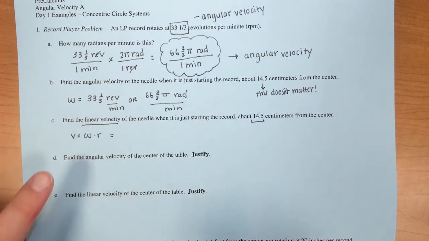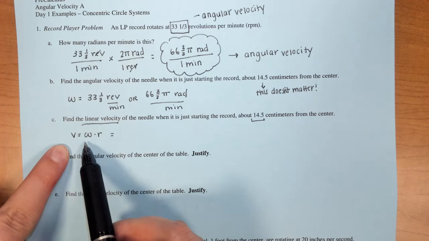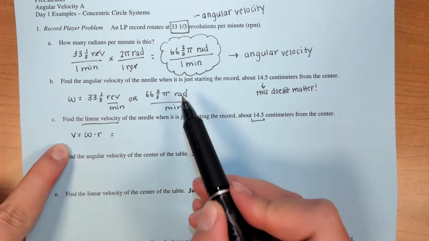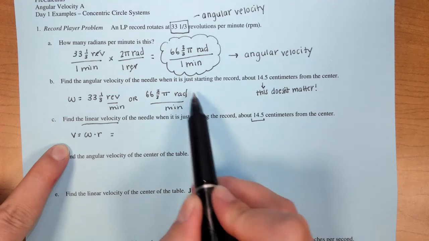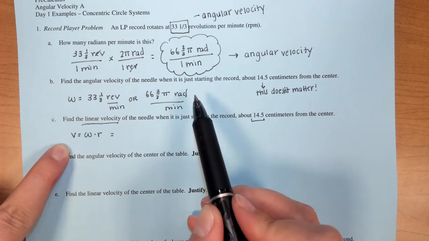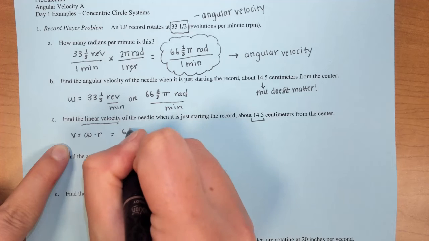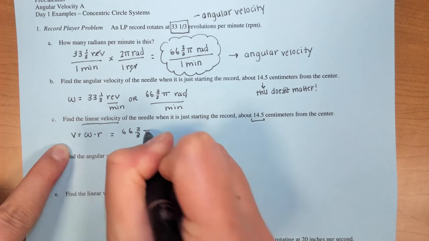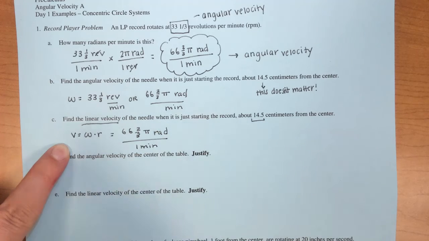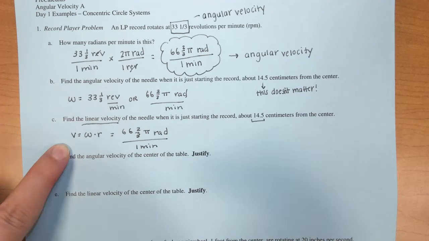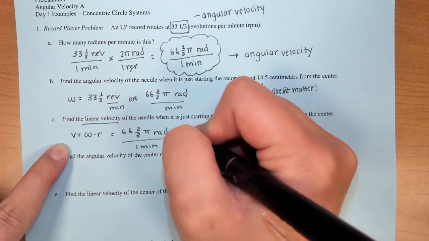Now remember, anytime we're applying this equation, the angular velocity must always be in radians per minute, which means that between these two ways of expressing the angular velocity, we have to use the one given to us in radians per minute. So when I plug these angular velocities into this equation, we're going with radians per minute. Okay, so 66 2/3 pi radians per minute times the distance from the center, which is 14.5 centimeters.